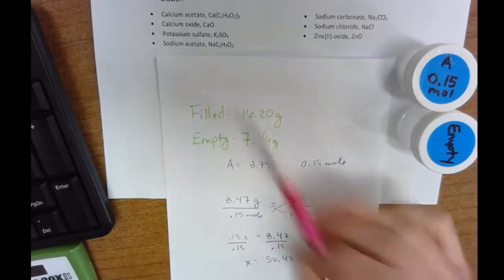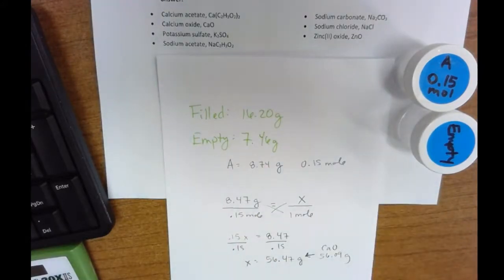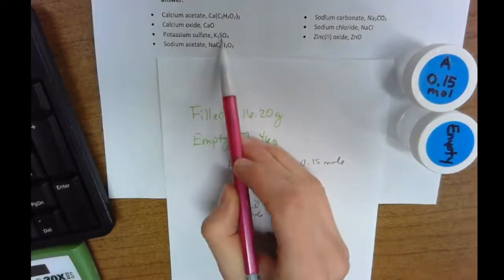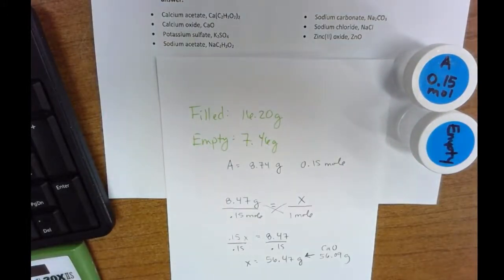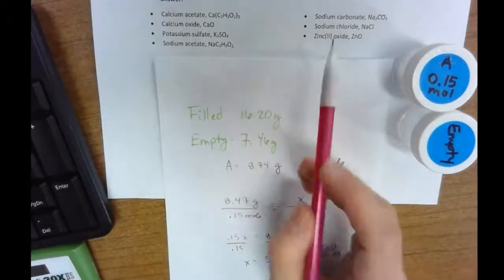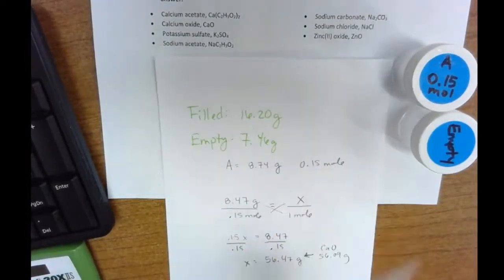Let's go through the others and make sure there's nothing else closer. For potassium sulfate, 39.1 times 2 plus 32 for sulfur plus 16 times 4. That turns out to be 96, so it's not that one. The next one, 23 for sodium plus 12 times 2 plus 1 times 3 plus 16 times 2. That turns out to be 82, so that's not as close either. Moving over here, 23 times 2 plus 12 plus 16 times 3.